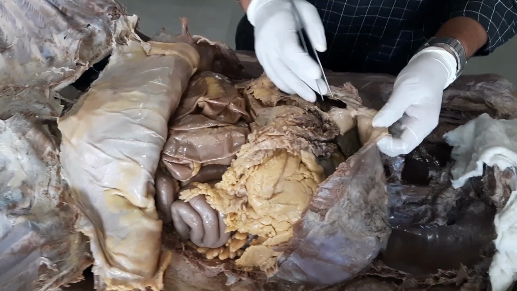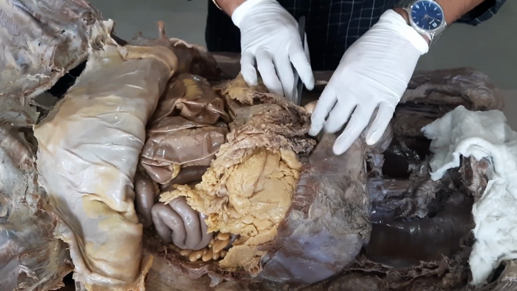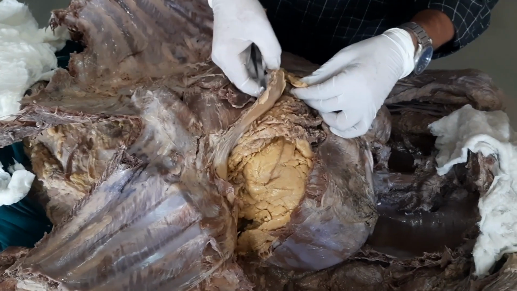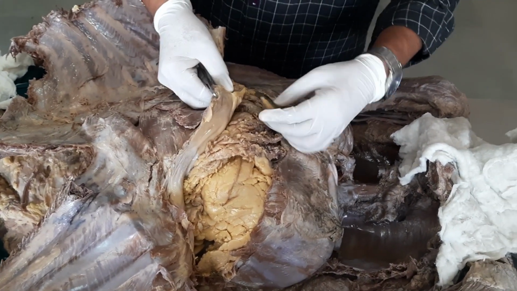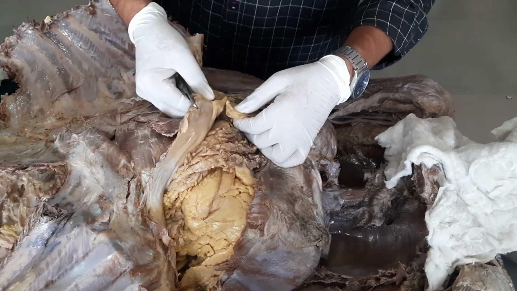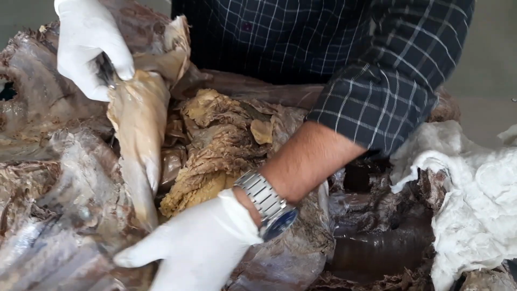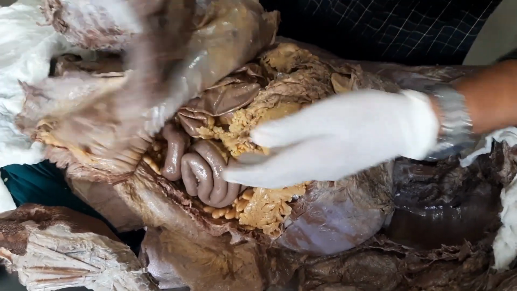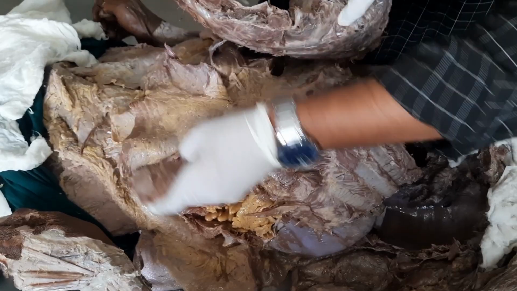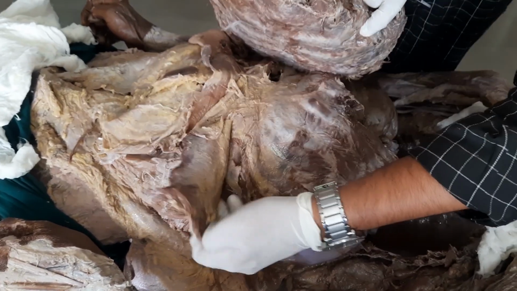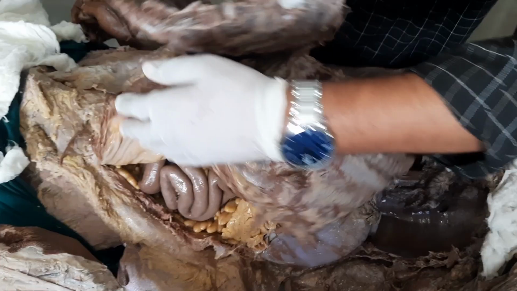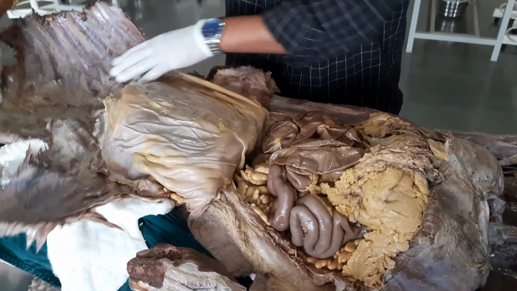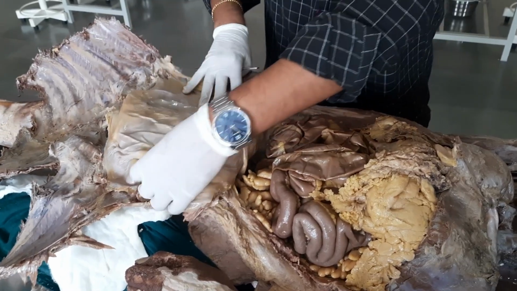Also, we had to cut some ligaments here. This ligament was attached like this here. This is ligamentum teres hepatis, so that was cut. And later we cut the muscles, the anterolateral wall muscles. These muscles are also being cut, and we removed the chest wall along with the anterolateral abdominal wall.